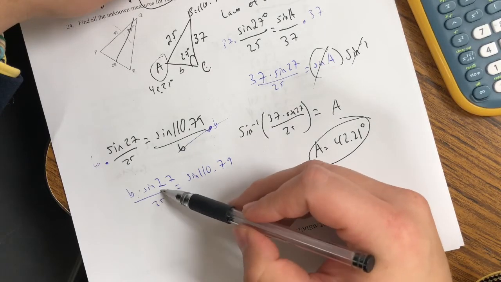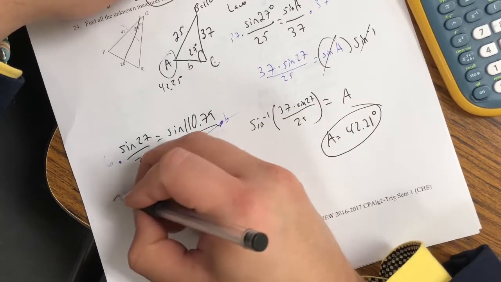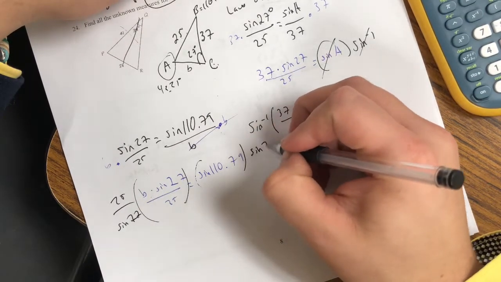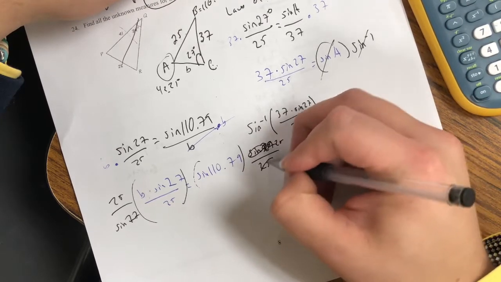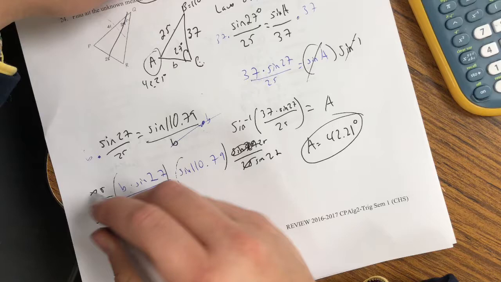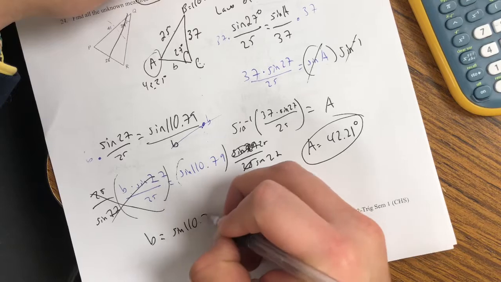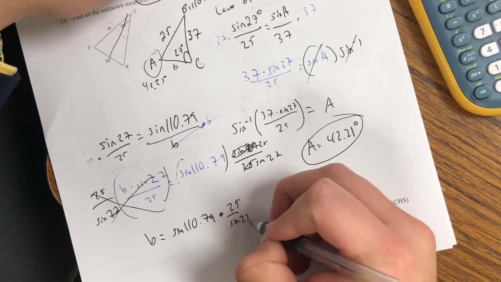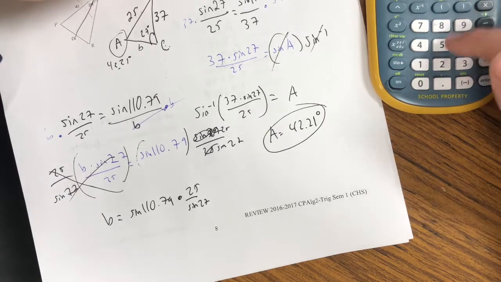So we need to get b by itself. So we're going to go ahead and multiply by the reciprocal, so 25 divided by sine of 27. Do that on both sides. Oh, I did it the wrong way. So this is just 25 over sine of 27. And then this all cancels each other out. So then b equals sine of 110.79 times 25 divided by sine of 27. So carefully get all that in your calculator. I'll do the 25 divided by sine of 27 first.